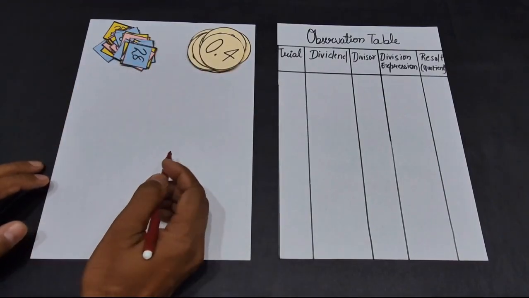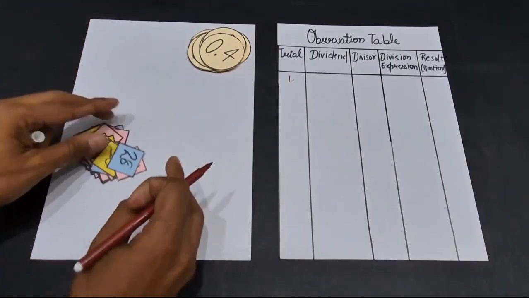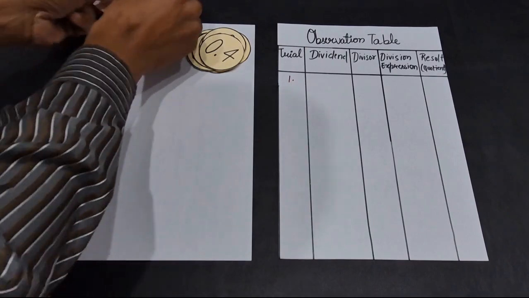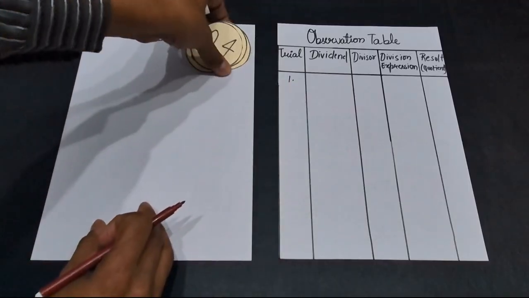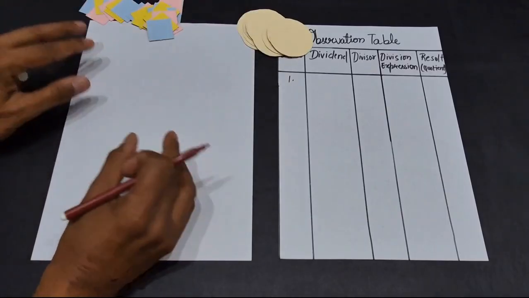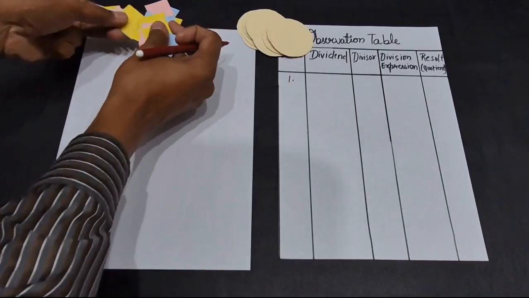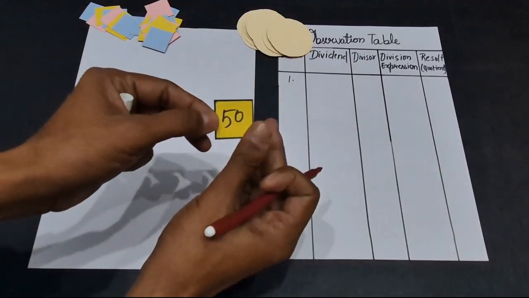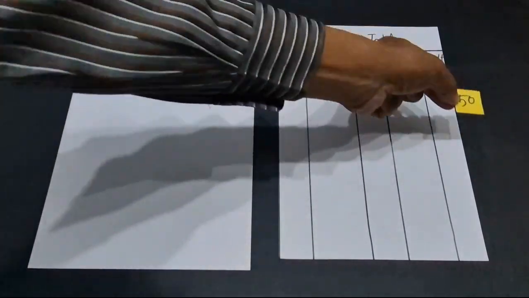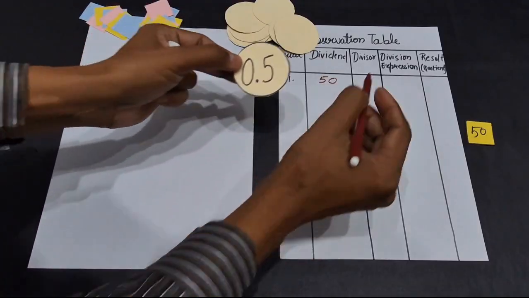So what the student will do in the first trial is they will pick up one card from the whole number cards. They will place it face down here, so that there is no choice and they can pick it randomly. Likewise, they can have these cards face down like this. Now they will be picking one card from the dividends. Let's pick up one card from here and we find that the card shows the number 50. So the dividend comes out to be 50, and let's keep the card here. We have one divisor. Let's take the divisor. It is 0.5.